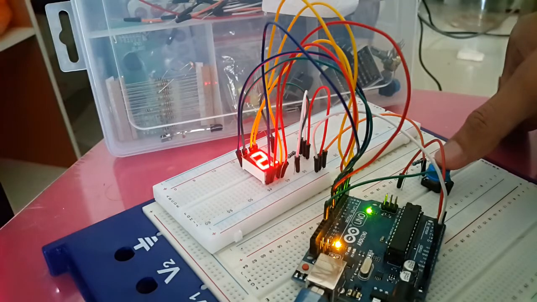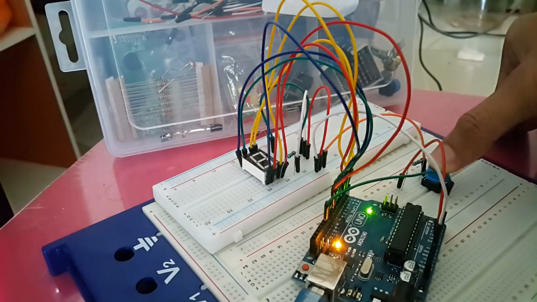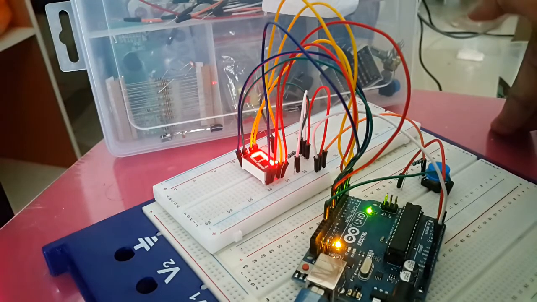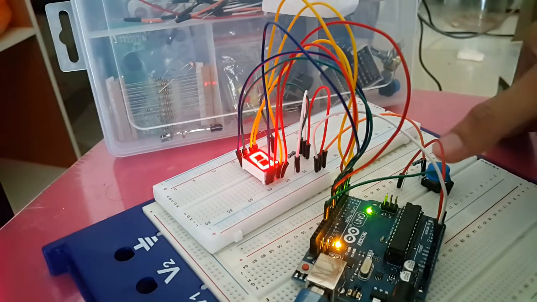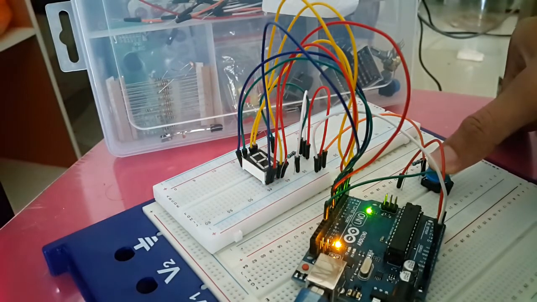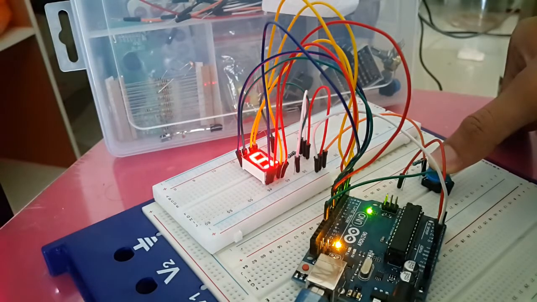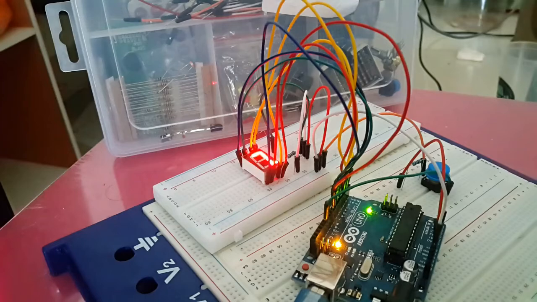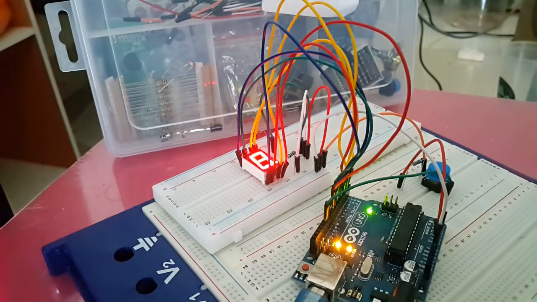It will be the same for every number. For example, let's try number 5. It will blink 3 times, but at the blinking of number 2 or 3, if the button is released, it will continue 6, 7, 8, and 9, and so on. If the button keeps being pressed, again it will start blinking 3 times, and will go to reset 0, 1, 2, 3, 4, 5, and so on. If the button is released, then it will continue to 6, 7, 8, 9, 0, and so on.